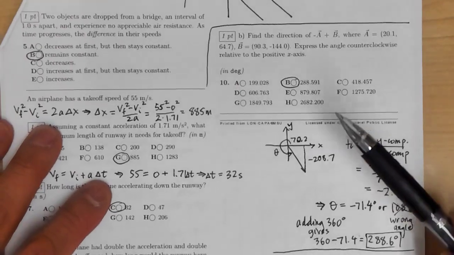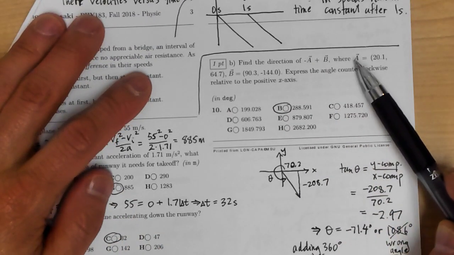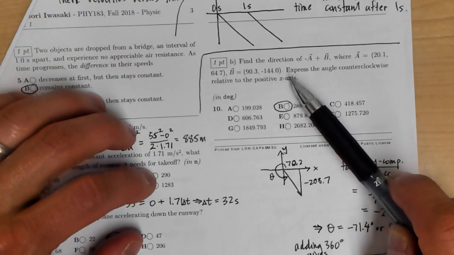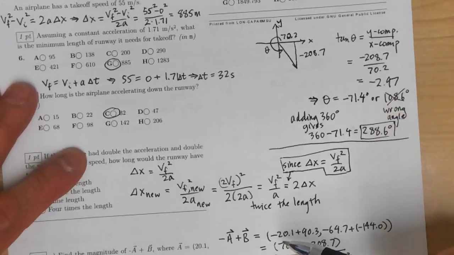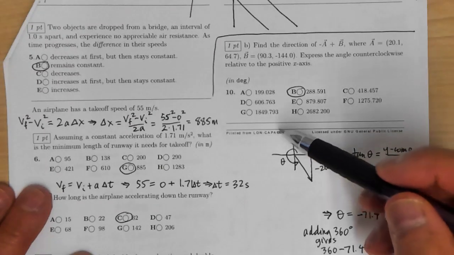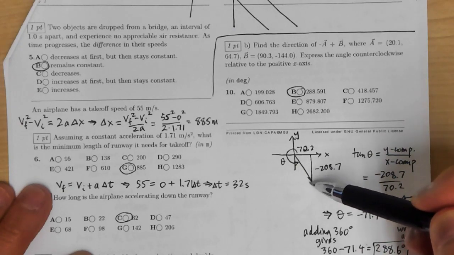Last problem. Find the direction of minus a plus b, where a and b are the same as we had before. Express the angle counterclockwise relative to the positive x-axis. Let's make a plot. The components we said were 70.2 and negative 208.7. So the vector is pointing like this.